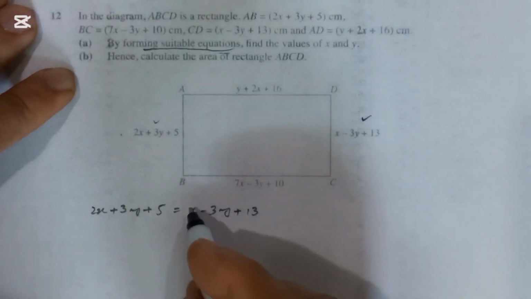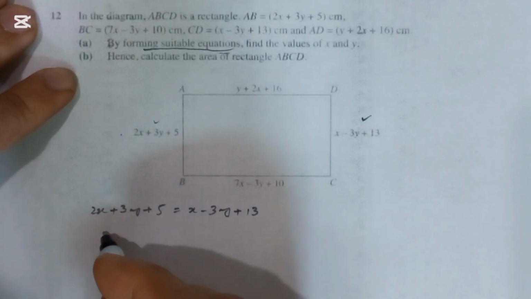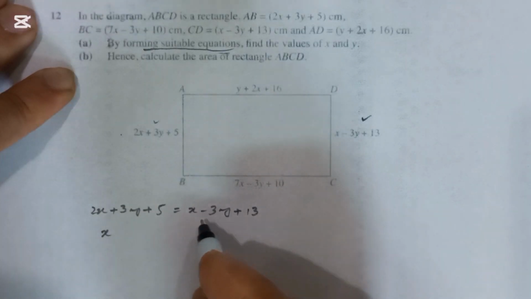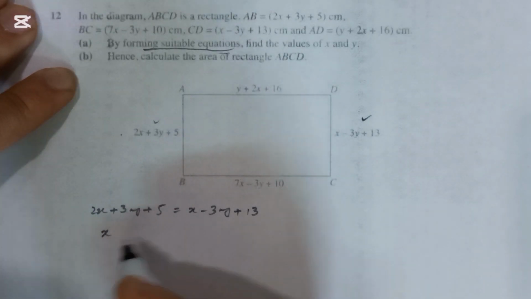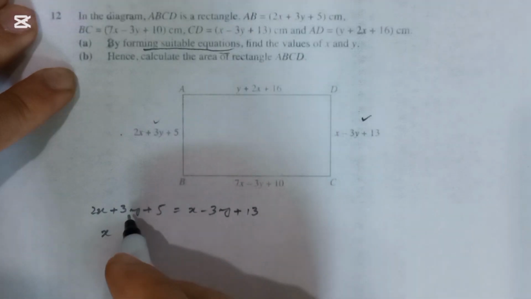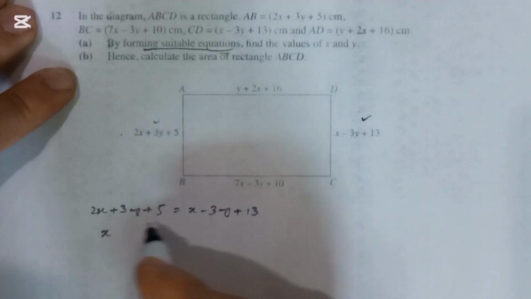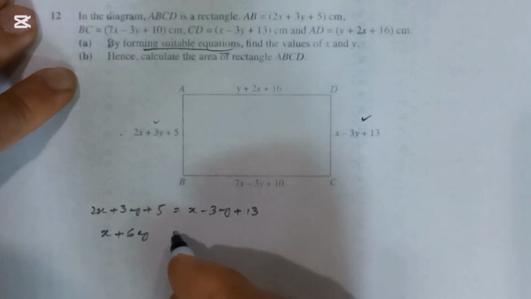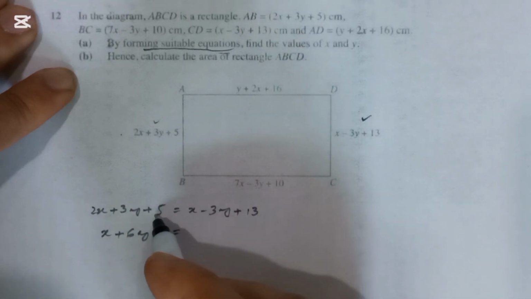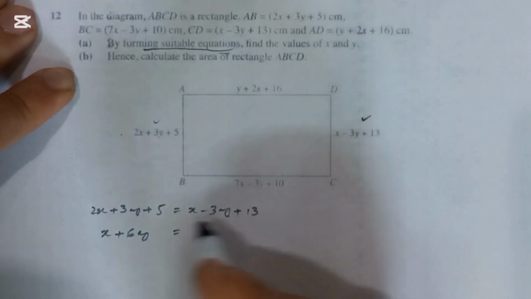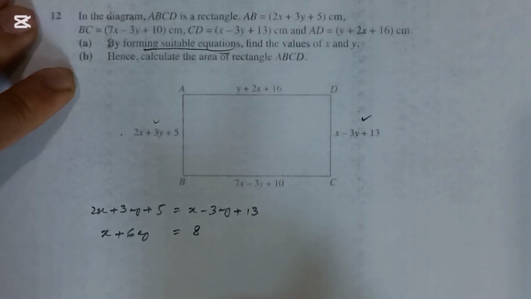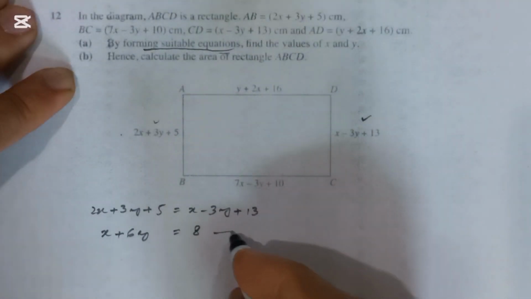Okay, now shift this x to the left side, it will become x because we are having 2x already. So 2x minus x will be equal to x. This minus 3y will be shifted to the left side, so it will become 3y plus 3y, it will become 6y. And this 5 should be shifted to the right side, so 13 minus 5 will be equal to 8. So look now, this is equation number 1.